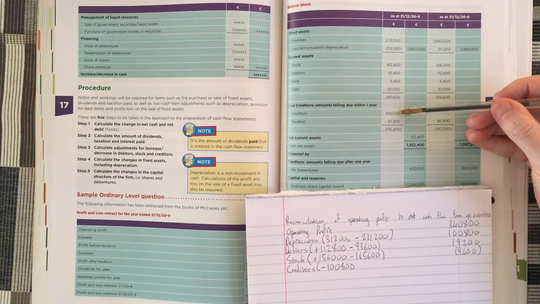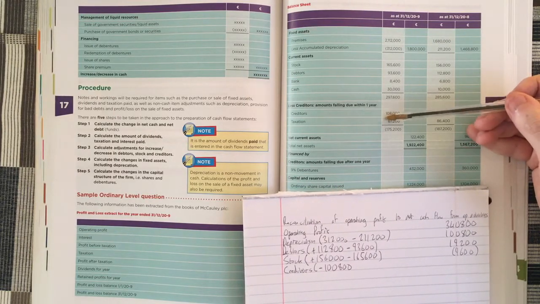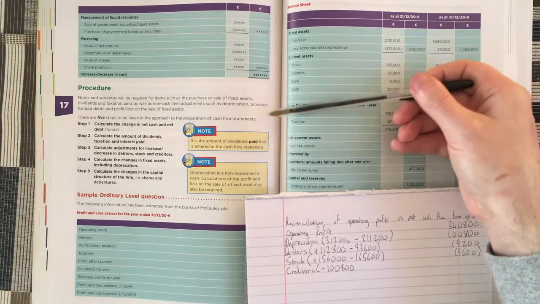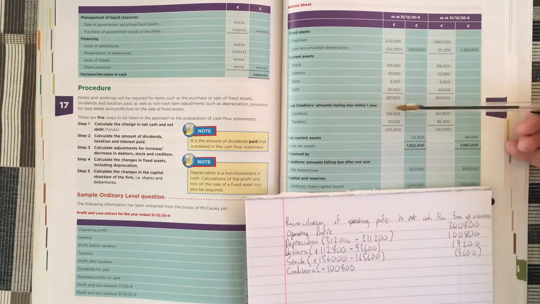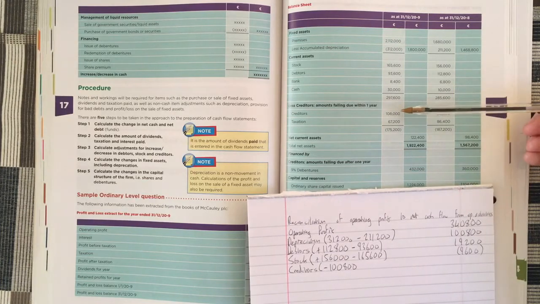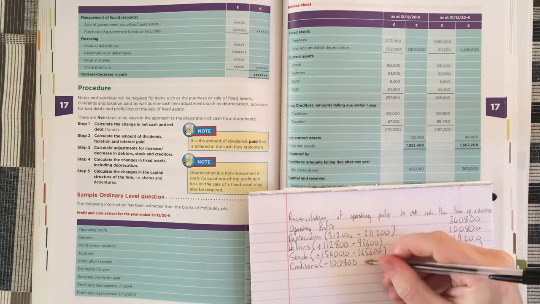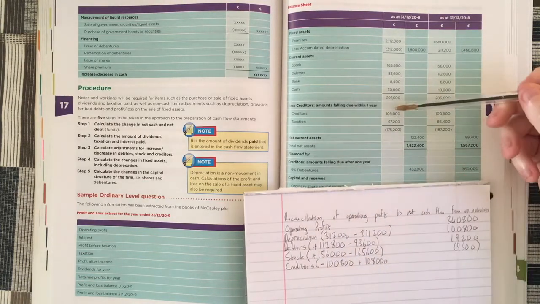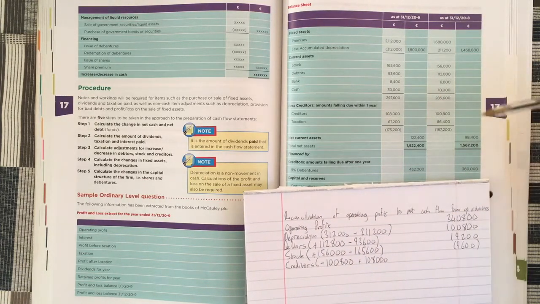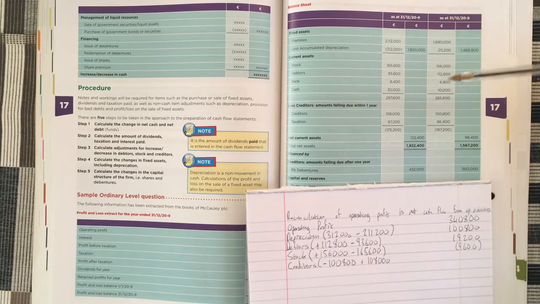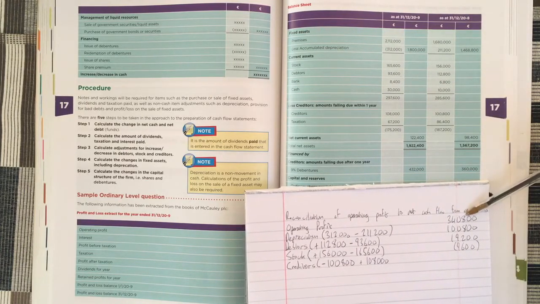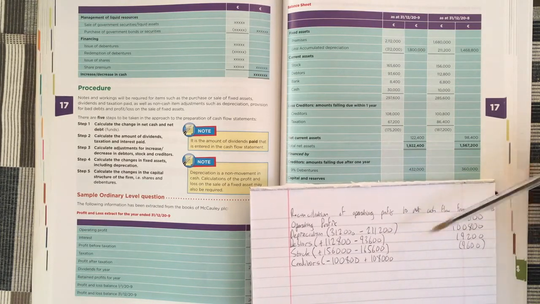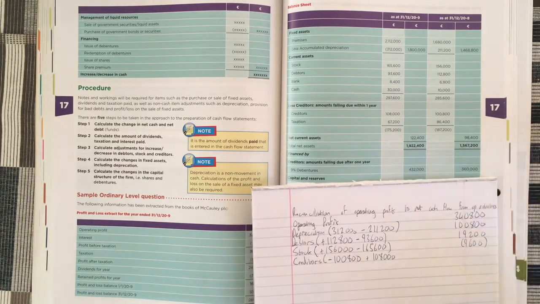On the other hand, at the end of this year, this 108,000 euro, I don't actually have to pay that until next year. So that money isn't actually flowing out in 2019. So I can add that back. Because that 108,000 euro, that would be included in this year's purchases. So that would have been subtracted in coming to this operating profit. But I'm not actually spending that money this year. So I'm basically undoing it by adding it on.